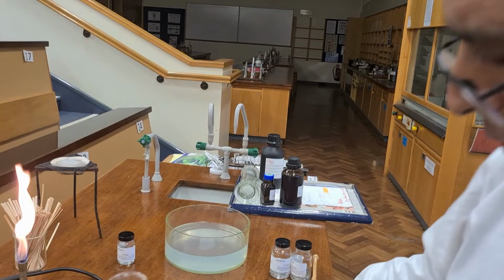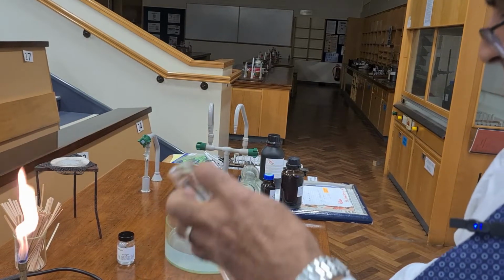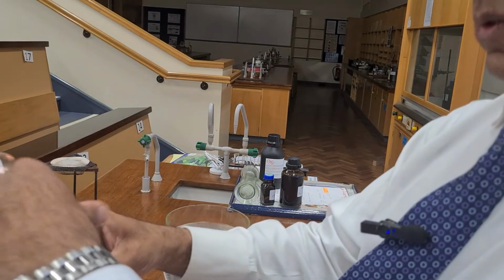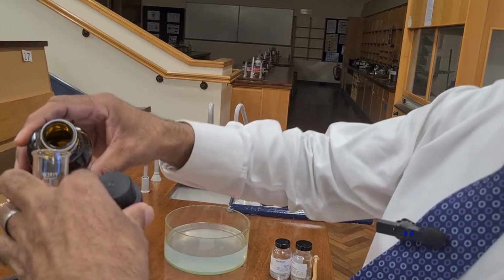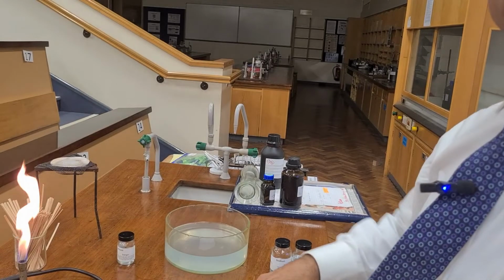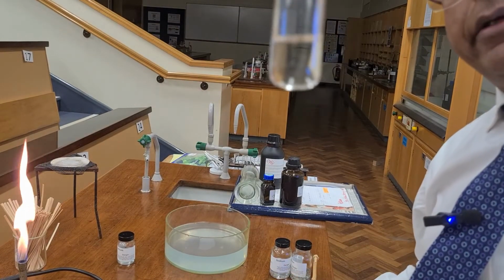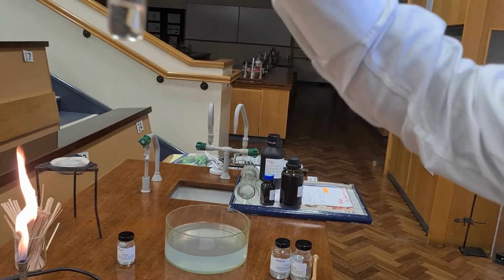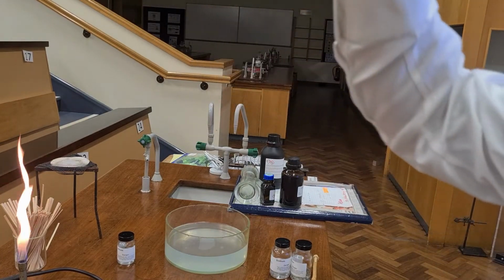Right, if I pour some chlorine water out, it's pale green. Now, it might not look very pale green. It doesn't look pale green because there's not much of it. It looks colourless, but that is pale green.